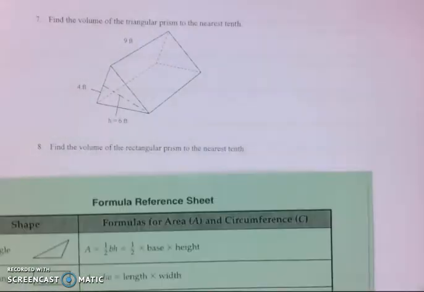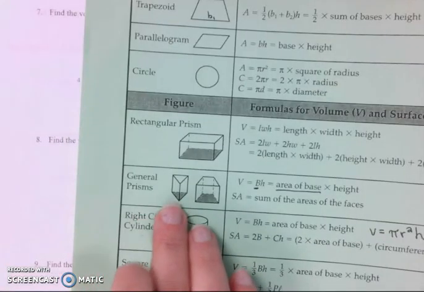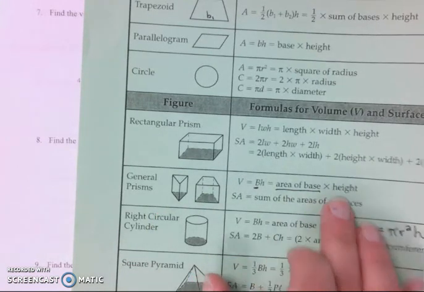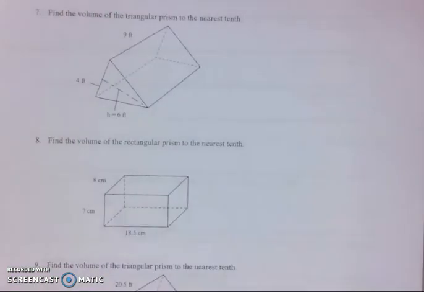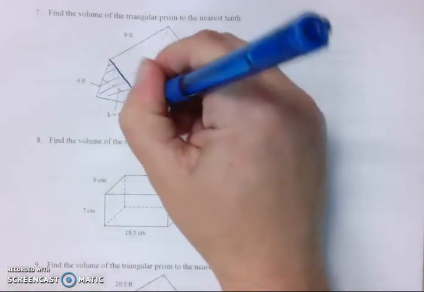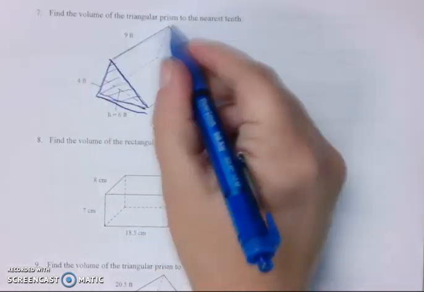Okay, number 7 is a general prism here. It's a triangular prism because it has a triangle base. It's this one. You take the area of the base times the height. So I have to find the area of this triangle right here. Take the area of this triangle, then times the height of the prism.